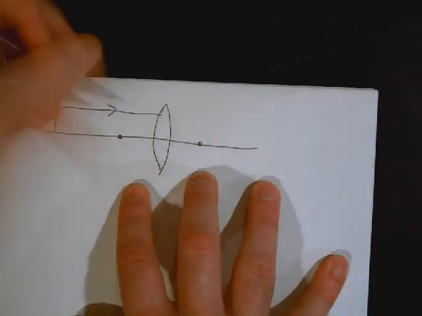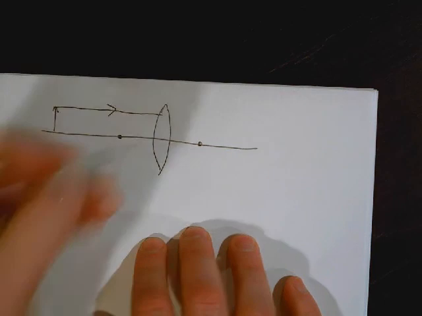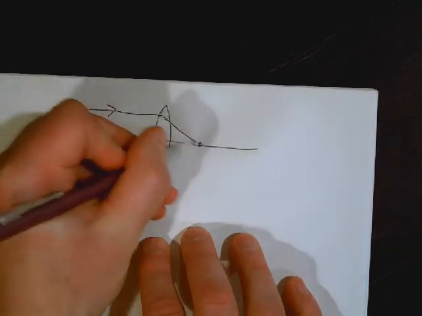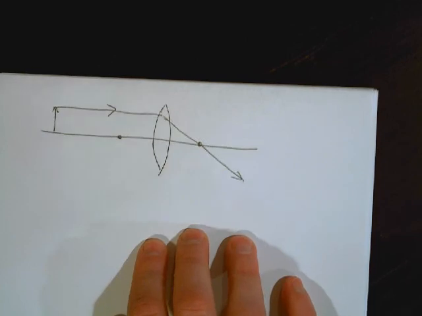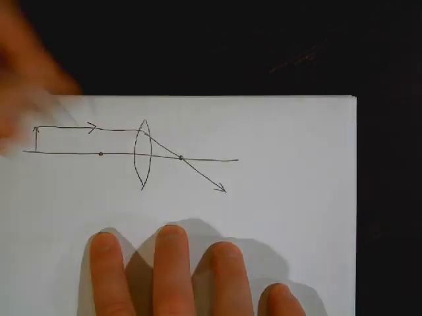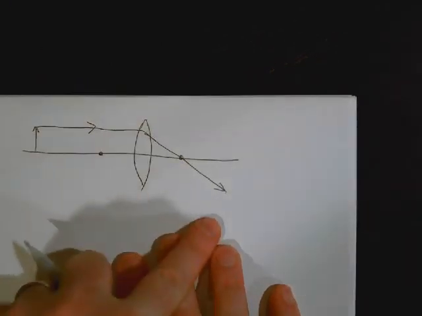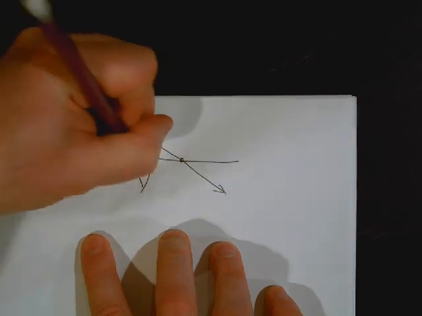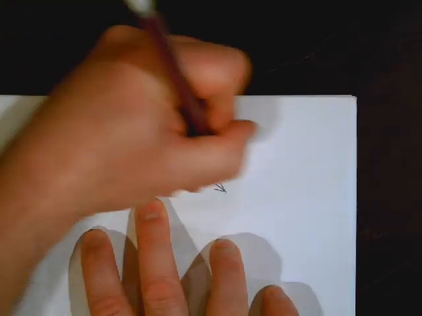So let's say I have my object here, and I'm going to draw my rays. There's my ray, the parallel ray coming in. So what is it going to do? Well, it's going to converge the light. So it's going to go like that. If I draw my focal ray, it's essentially this one in reverse.